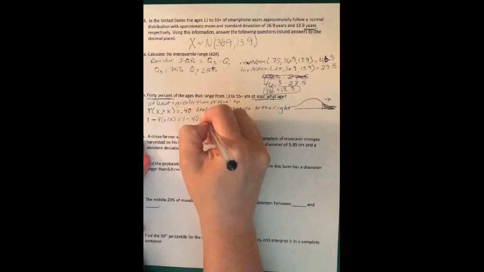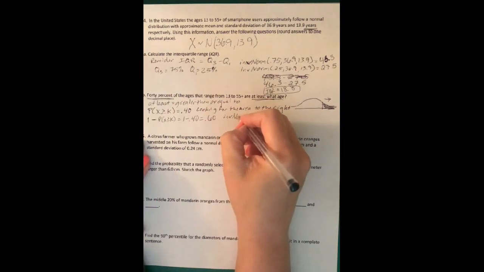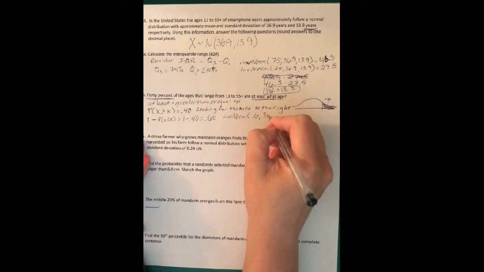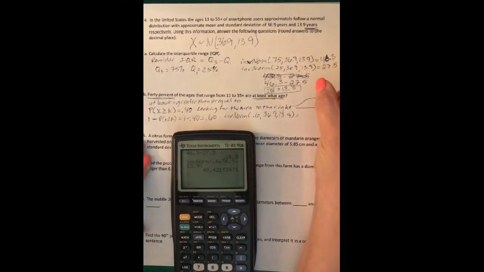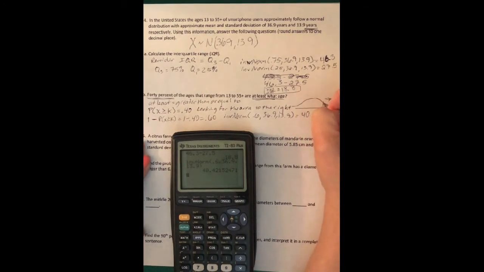So then we are just going to simply use the inverse normal, 0.6, 36.9, and 13.9. Put that in your calculator, and you are going to get an answer that looks like this: 13.9, 40.42, let's just say 40.4 years.